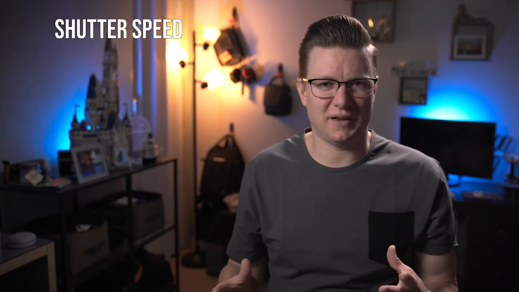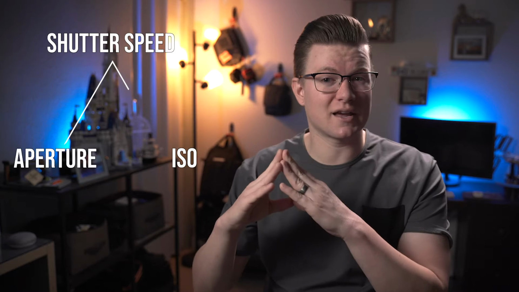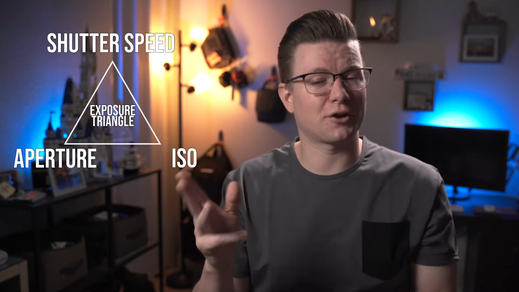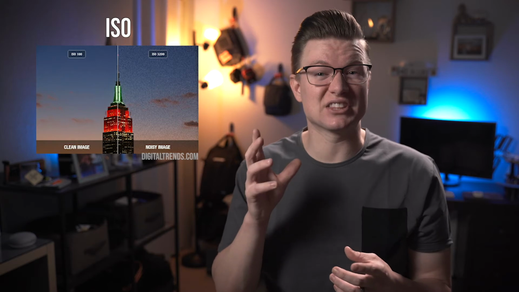So that's shutter speed. Again, back to this exposure triangle. To create exposure, you're going to set your shutter, your aperture, and your ISO. So the third thing, ISO. ISO is the gain of the sensor. So this is how much that sensor is sensitive to light.